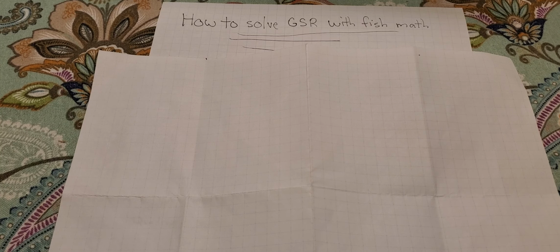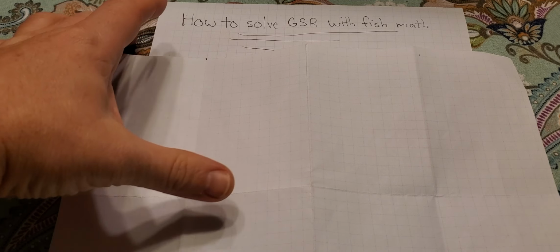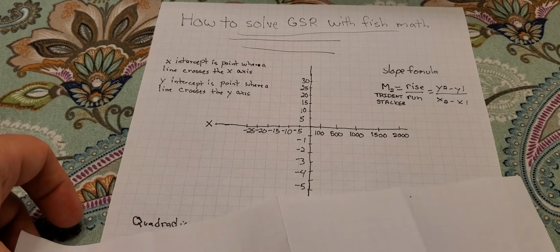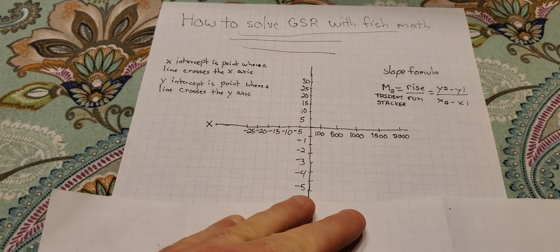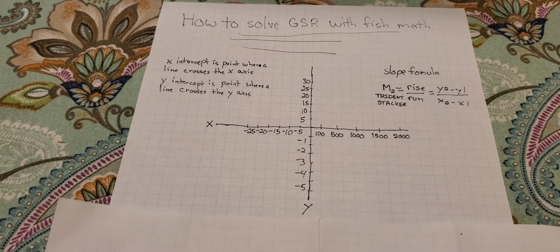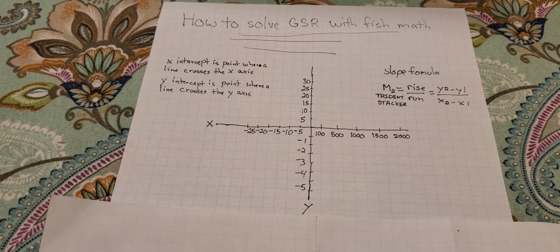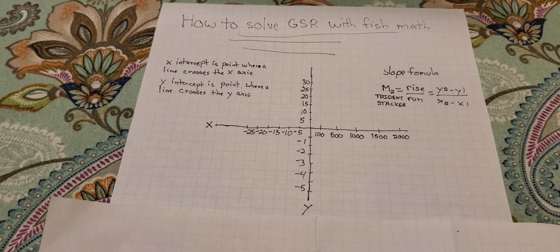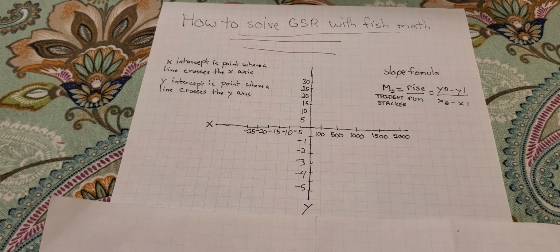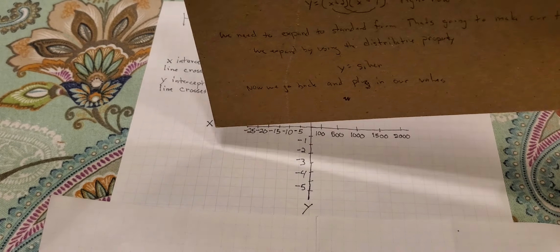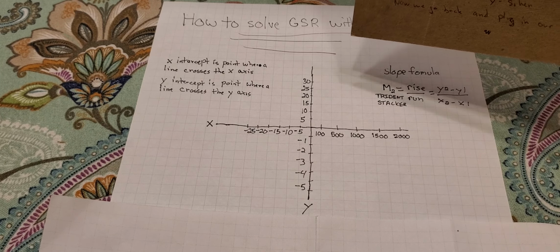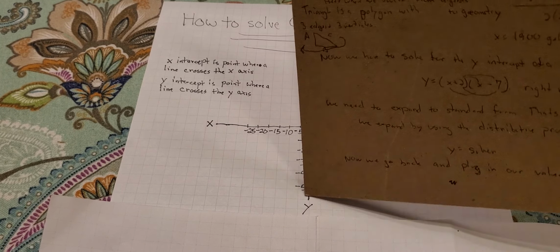And the simplest way I know how to do this is to first use the XY axis and solve for slope. So we have our graph drawn right here, and we're going to solve for X and Y, and then we're going to use our slope formula right here. And X is the intercept point where a line crosses the X-axis, which is right here. And Y is the intercept point where a line crosses the Y-axis here.